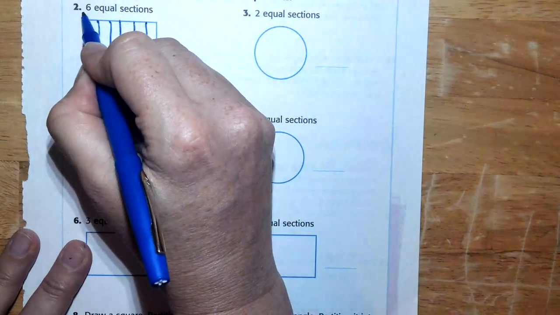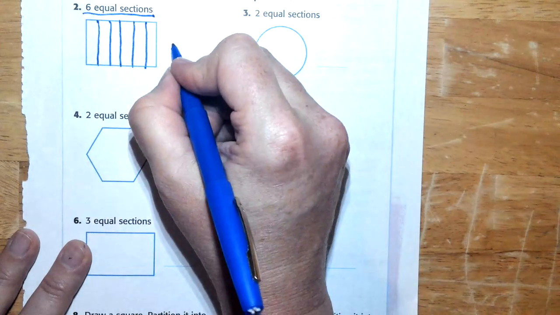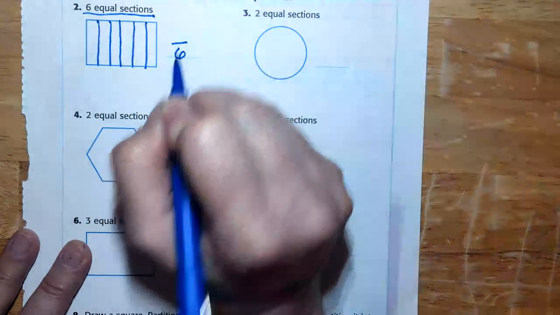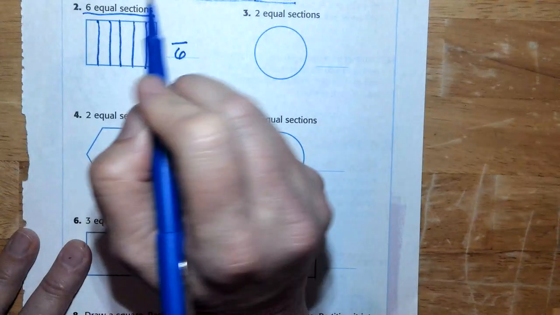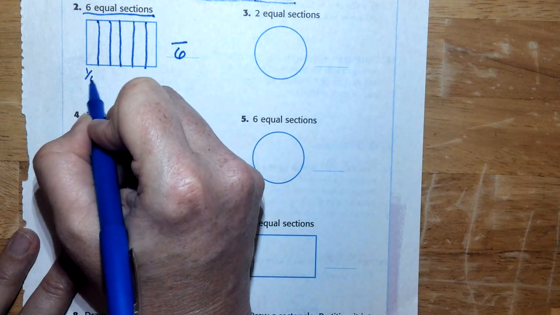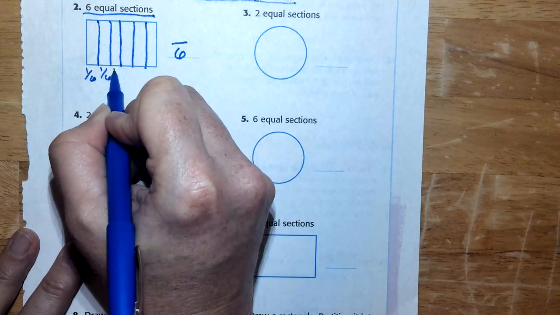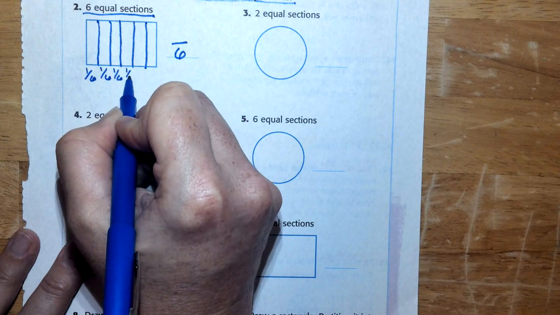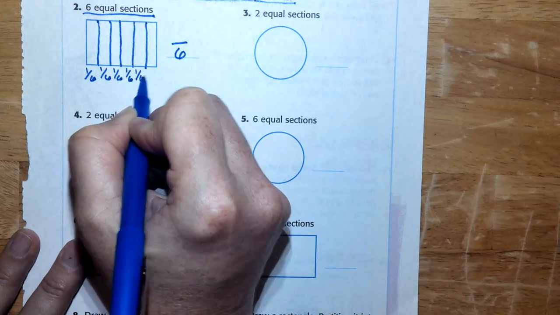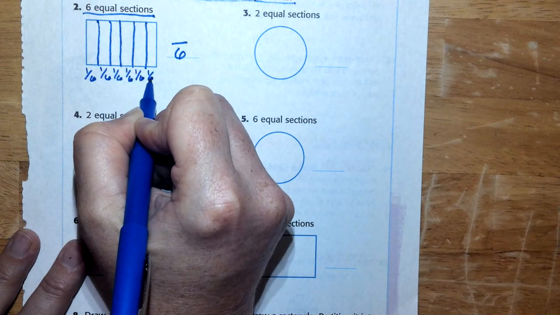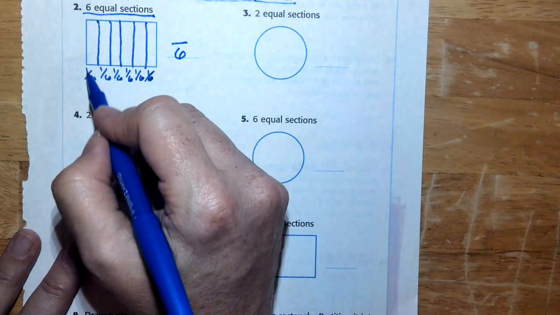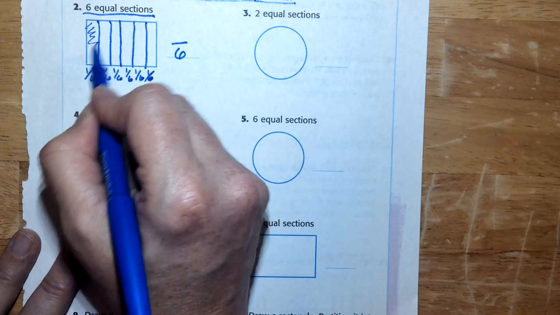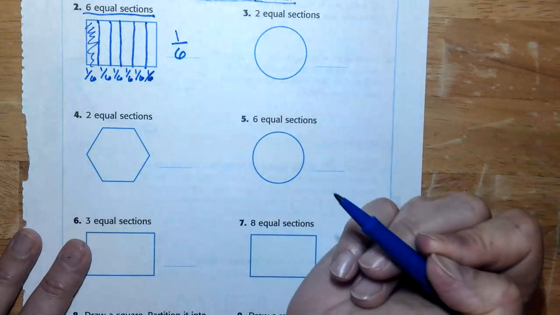And remember, if there's 6 equal sections, that's your denominator number. And if we had to label all of these, we would have 1/6 all the way over, till we equal 6/6. So one part would be 1/6.